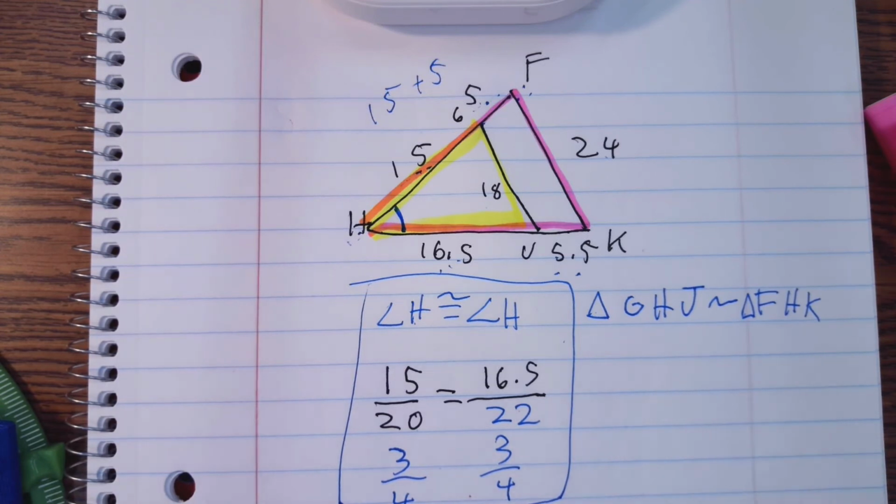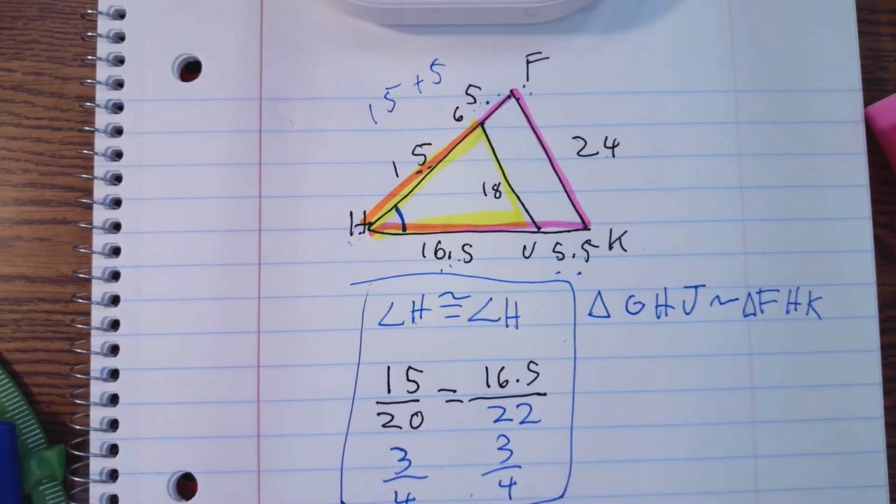Let's look at 17. That's a nice little challenge. We're going to have some challenges here. Looking at 17, the shortest side of a triangle similar to XYZ is 20 units long. Find the other side lengths of the triangle. How would I do that? The shortest side length of a triangle is similar to XYZ. So how would I find the other sides?